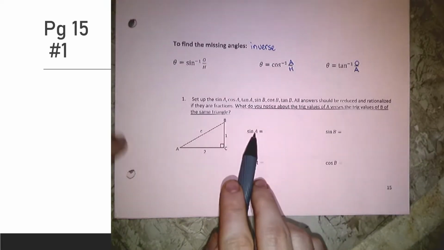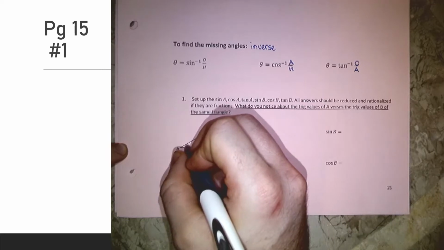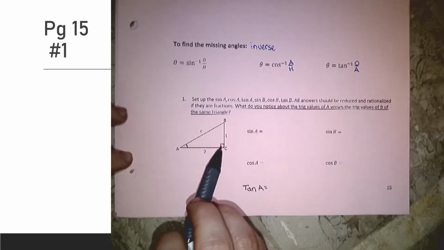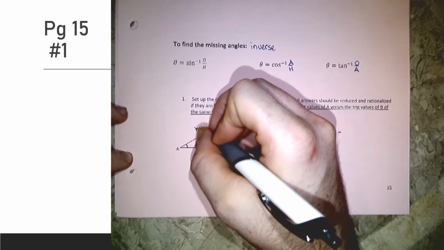So when they say the sine of A, they're talking about angle A. So that is this angle right here. What we want to do first is label our opposite, adjacent, and hypotenuse. The one that I always label first is the hypotenuse because it's the easiest one to find. And the reason I say it's the easiest is because it's always across from the right angle. So this would be the hypotenuse.